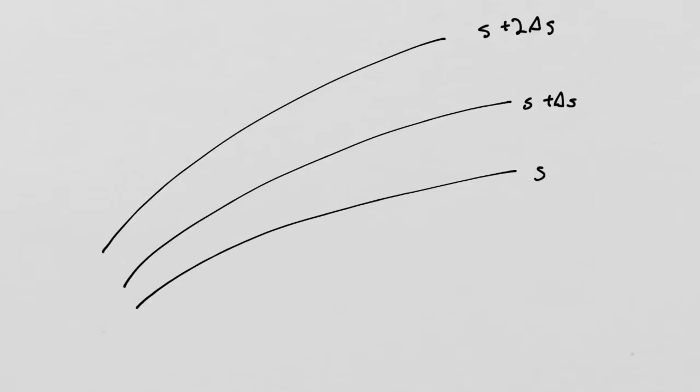So first we'll just use s as our parameter, but we'll still use tau as our parameter along the geodesic. And then, like I said, the vector field u along the geodesic is these tangent vectors along the geodesic curve. Since I drew these curves relatively flat, they're going to kind of overlap the curve itself.